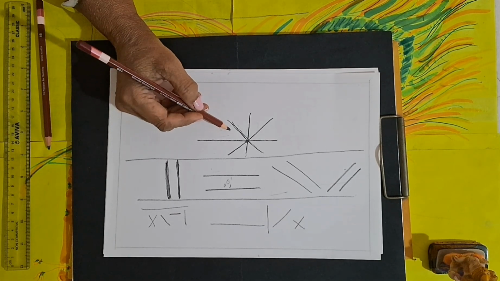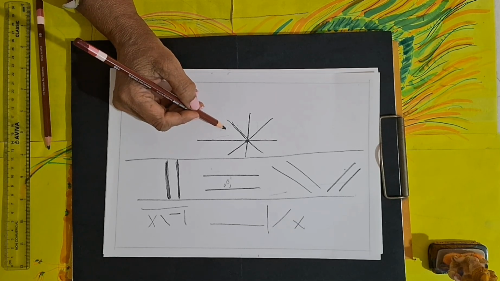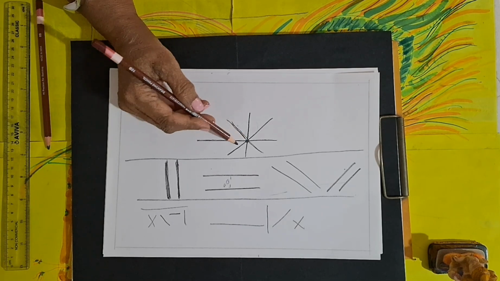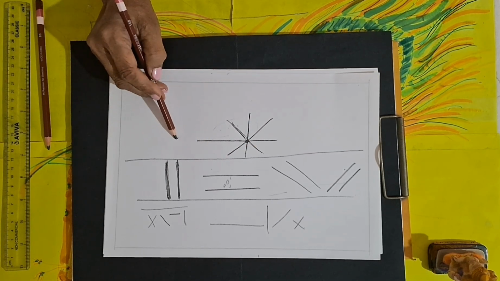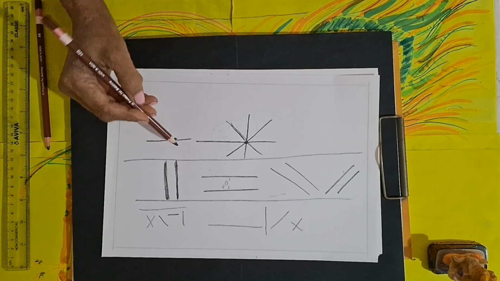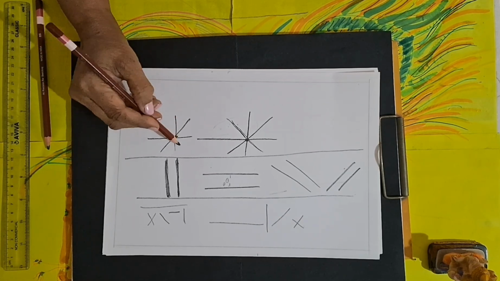Now, what is the meaning of concurrent? Concurrent means happening at the same time. Here, all these lines pass through the same point, like this, right?